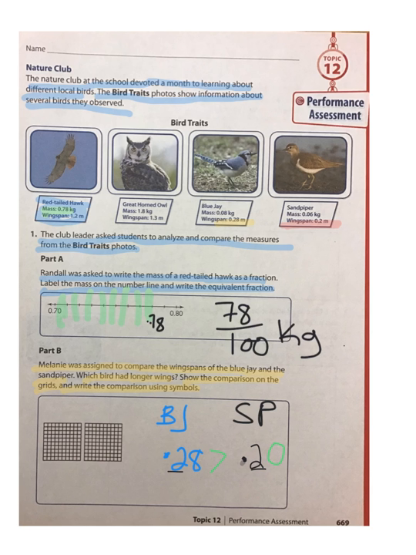Now let's show that on the grids. We're going to make this one 28 hundredths, and we're going to make this one 2/10. For 28 hundredths, I'm going to color in 2 whole rows, and then 8 more on this row. And for 2/10, I'm just going to color in 2 rows. So I can see that this one has more colored in than this one.